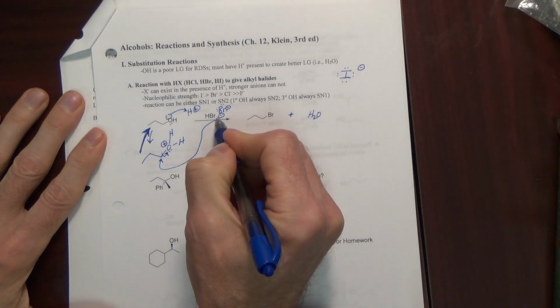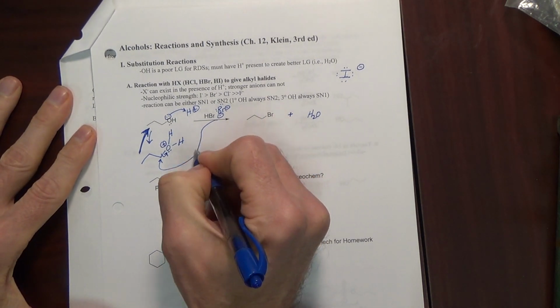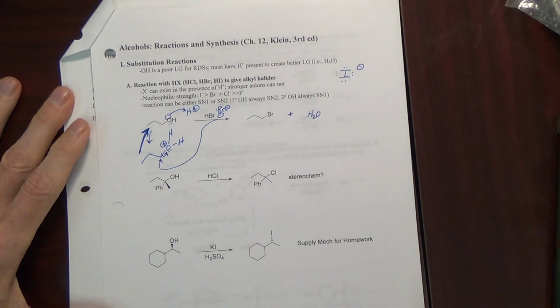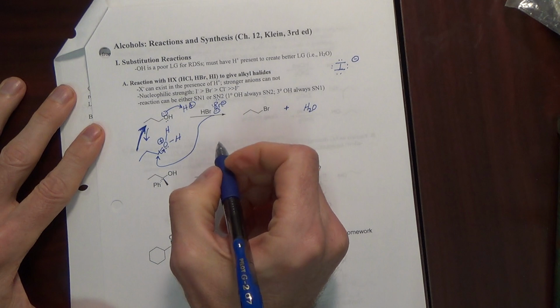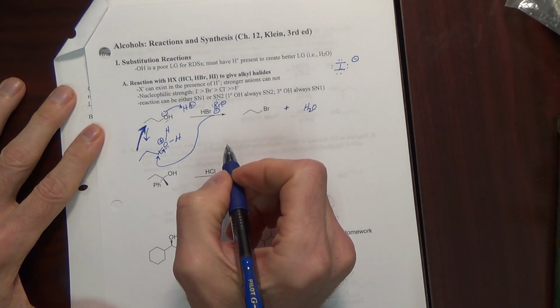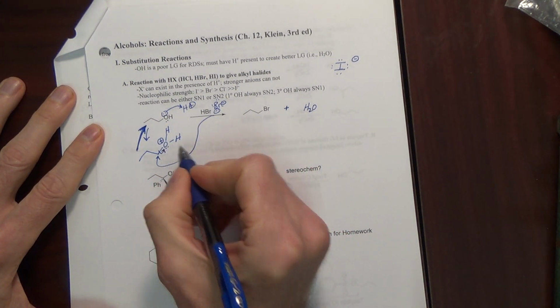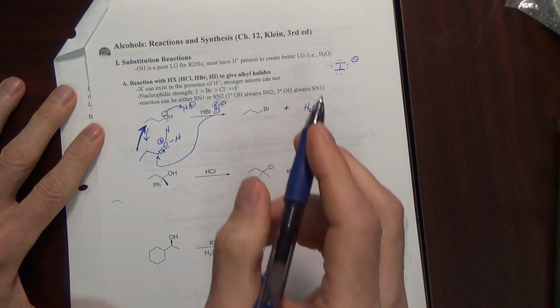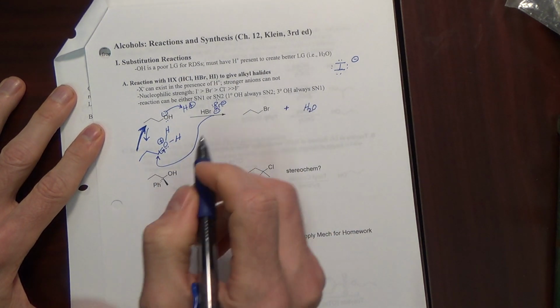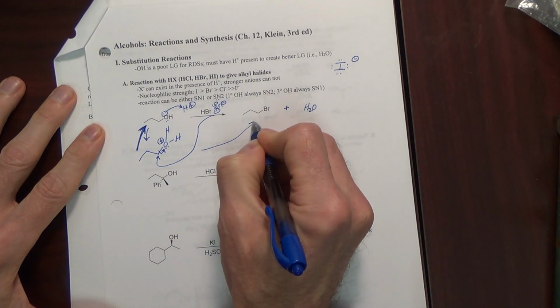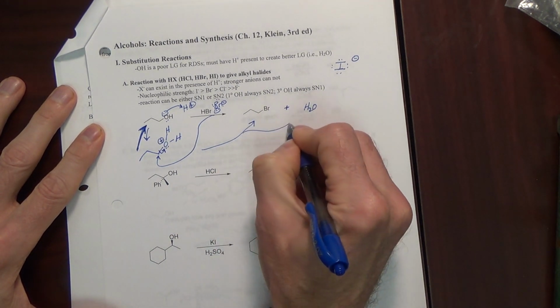Anytime you have a mechanism arrow, you begin by saying these electrons. That will help you get your mechanism arrows correct. All right, if you use mechanism arrows incorrectly, you're going to lose points on mechanisms. This is a concerted backside attack. This gives product plus H2O.